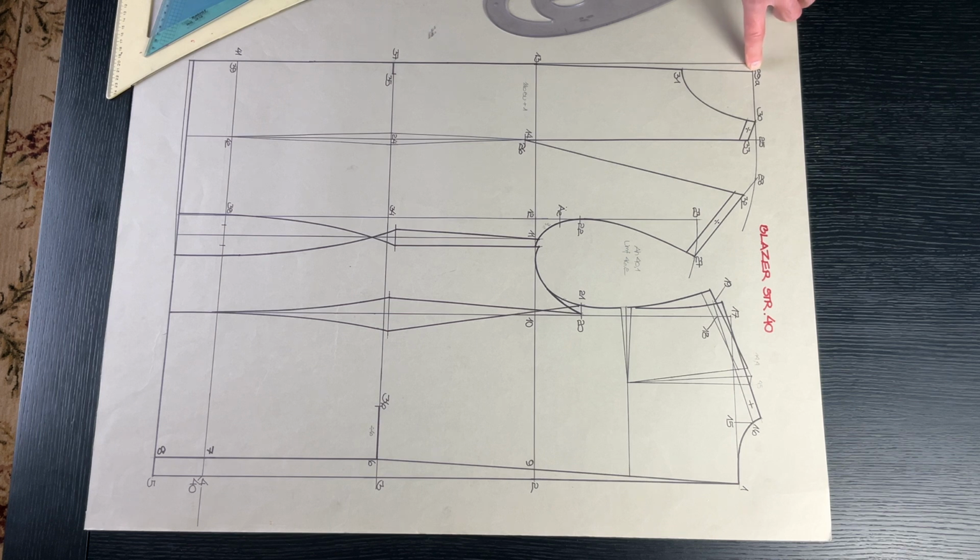From 29A, you put the neck width measure to 0.30. And again, from 29A and down, you put the neck width measure down plus 1.5 to 2 centimeters and mark it 31.